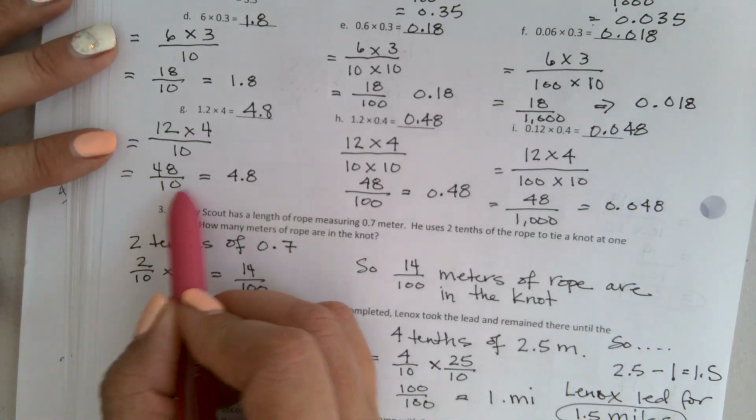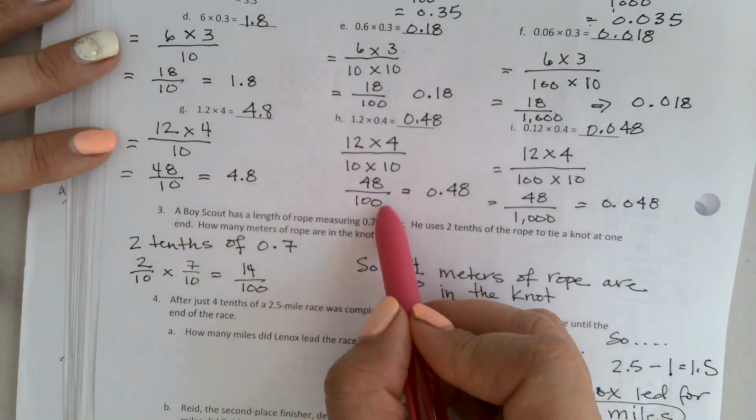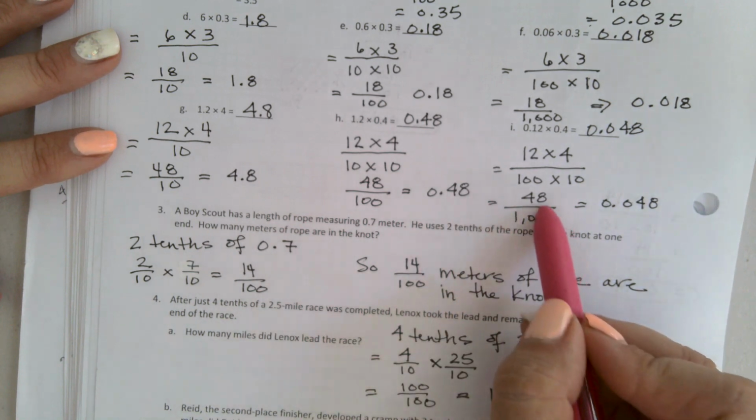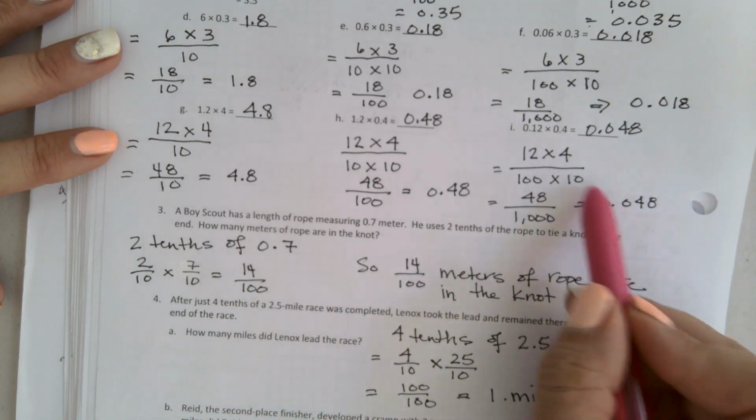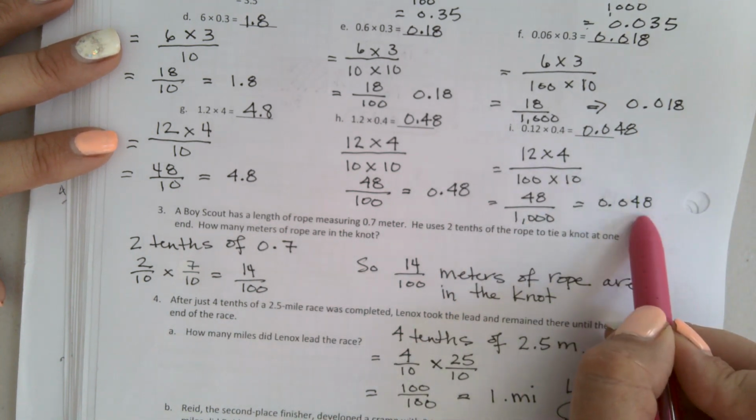All right, 48 tenths is 4.8. 48 hundredths is 48 hundredths. 48 thousandths is 48 thousandths. Remember that 8, make sure to place that 8 in the thousandths place and fill in from there.